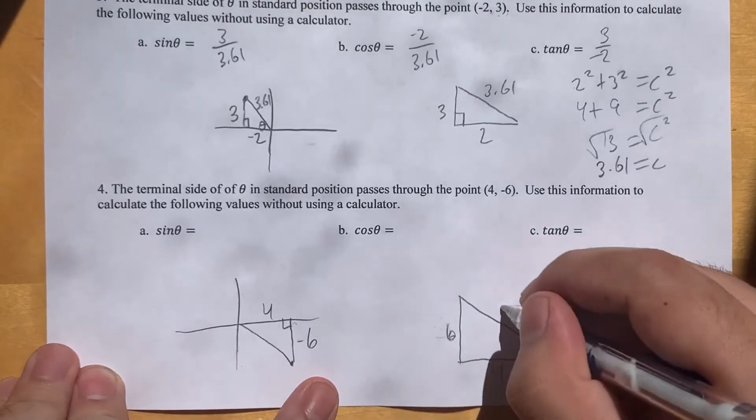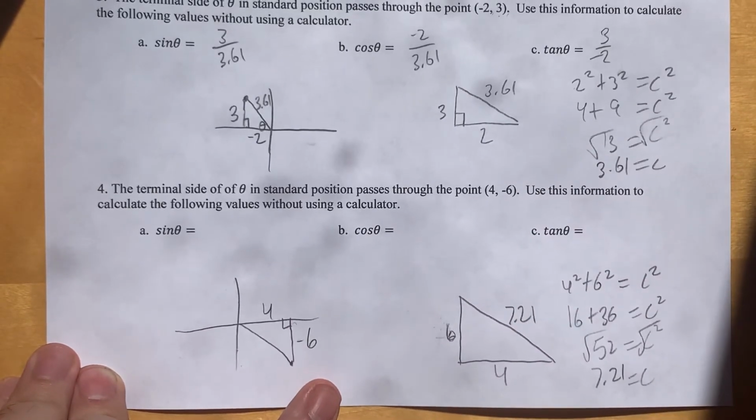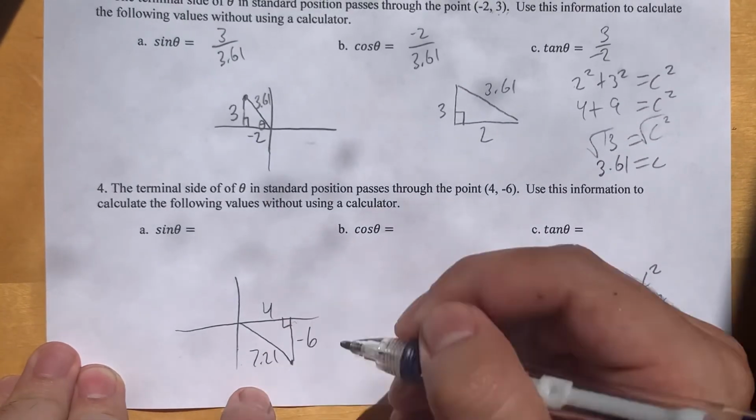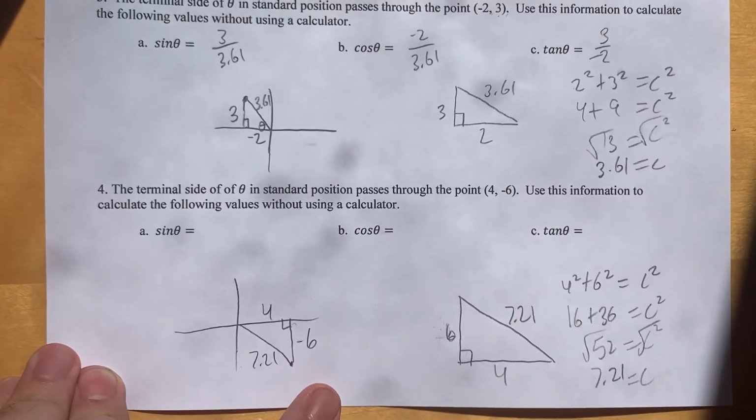7.21. Once again, doing my black magic. All of you guys just confused.